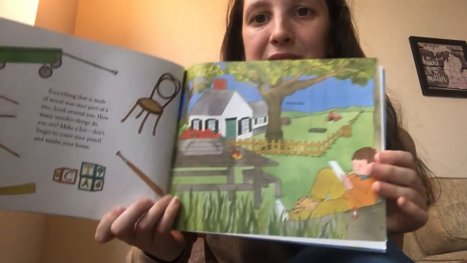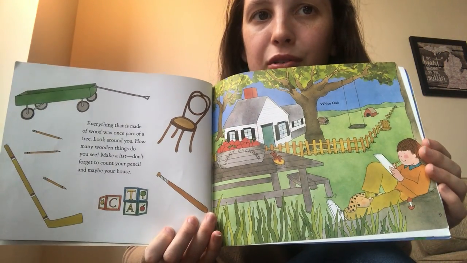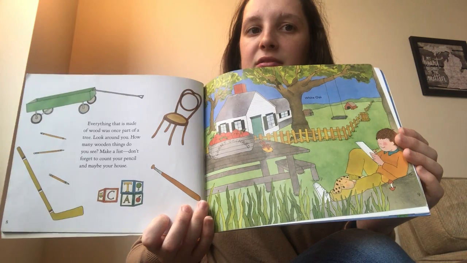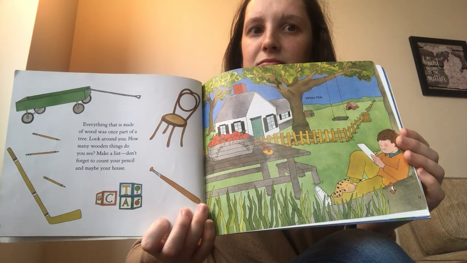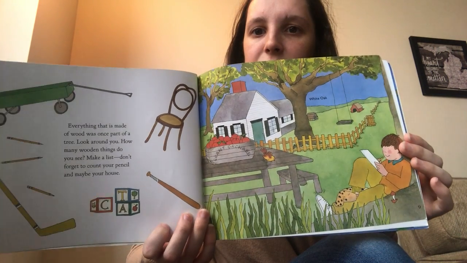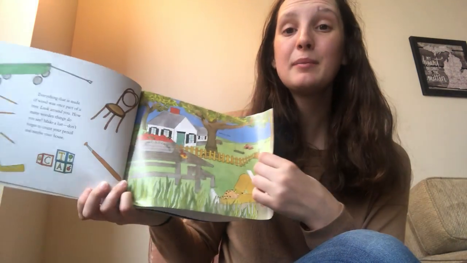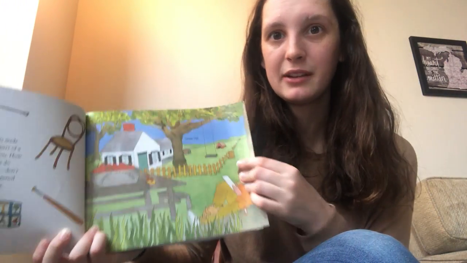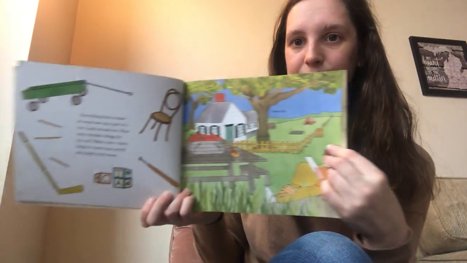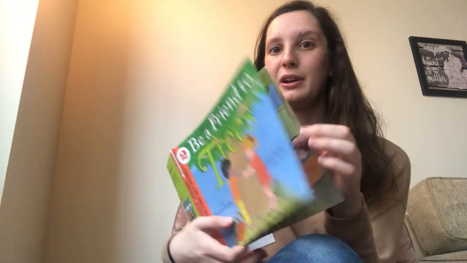So what did you learn from these pages about what we get from trees? Tell a family member what you learned about what are some things that humans or people need from trees. And let's keep reading.